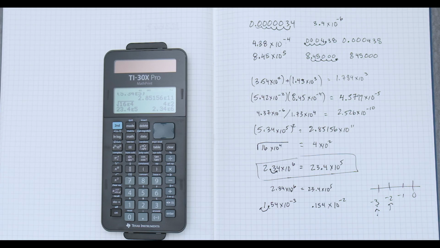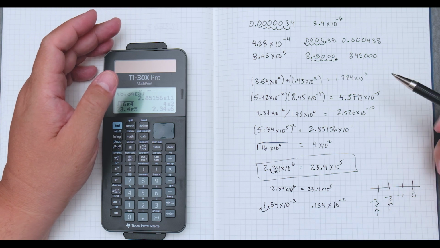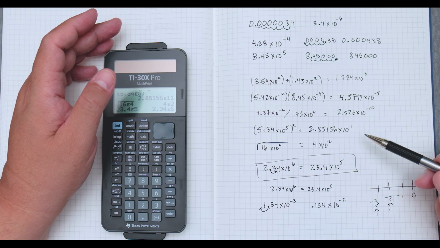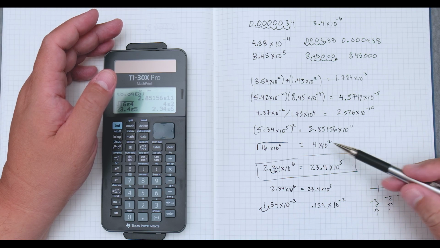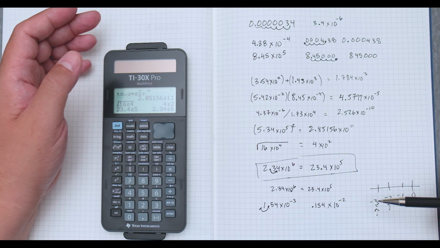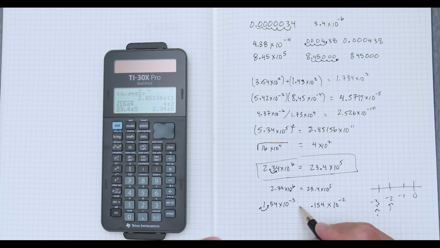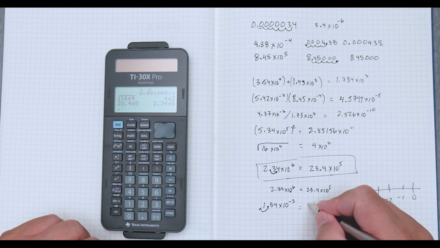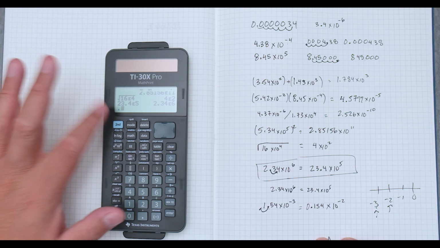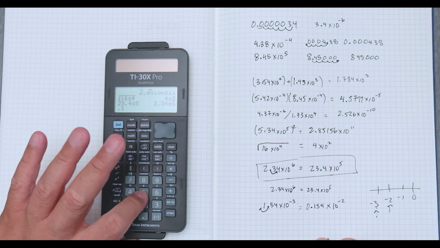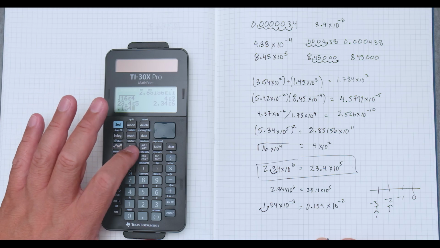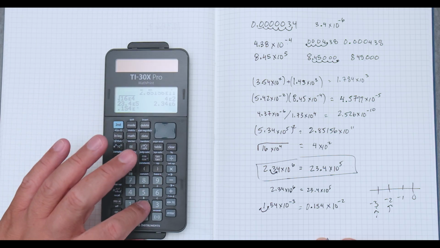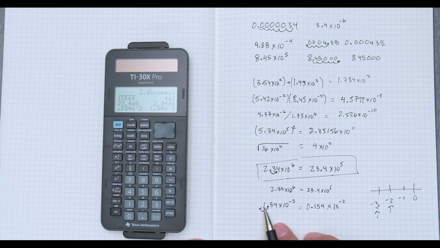I know it's a little bit challenging to do that. And why do we do this? Because when you do adding or subtracting or taking the square root, you're going to have to change the decimals. Now here, these are equivalent. They're equal to each other. Let's see. Point, and you can put a 0 here if you like, but I'm not going to do that. 154 to the power of minus 2 equals the same thing, 1.54 times 10 to the minus 3.